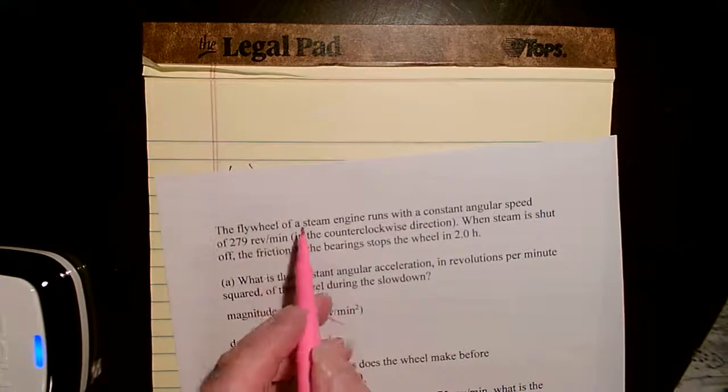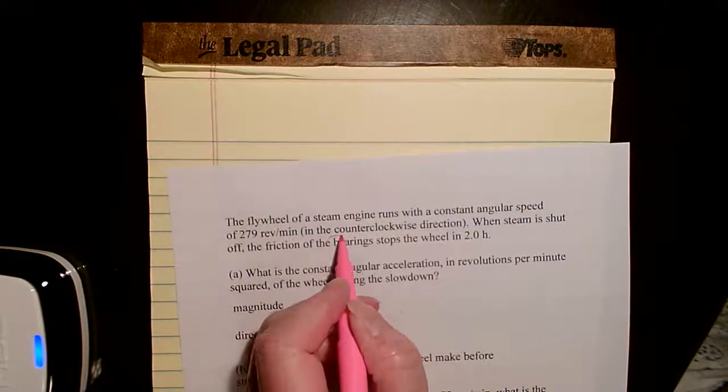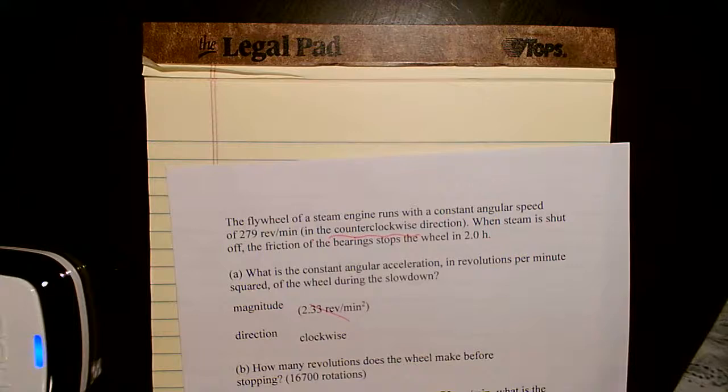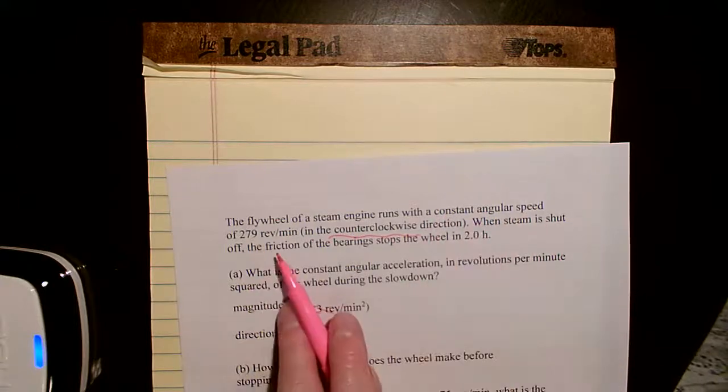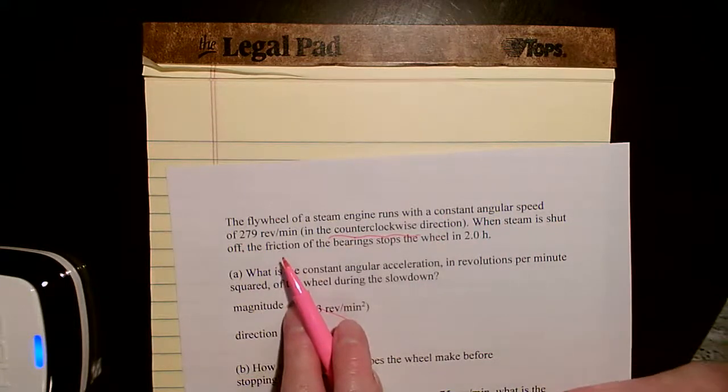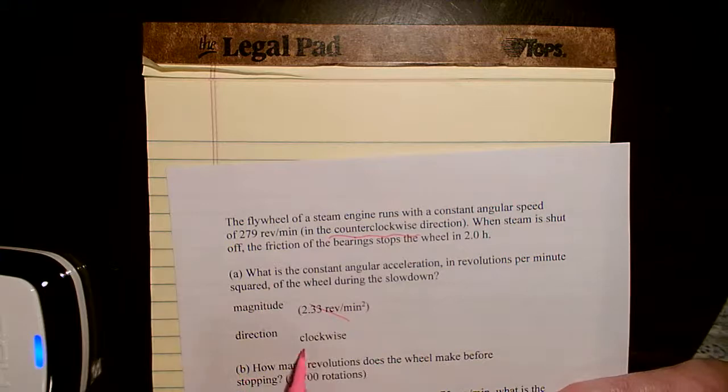So if my steam engine is running counterclockwise, and the steam is supposed to be like acting like friction to slow it down, that obviously must be happening in a clockwise direction to counteract that.